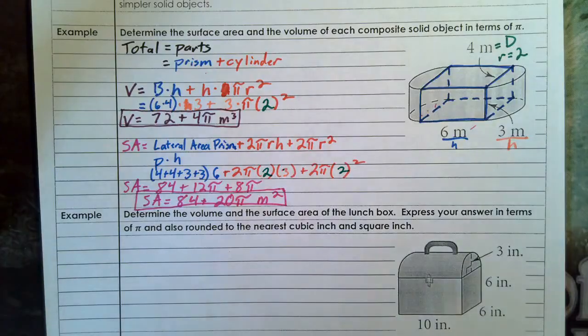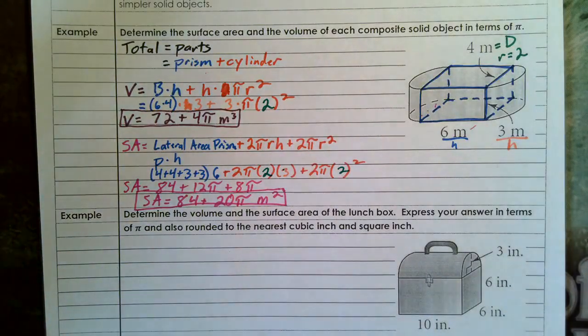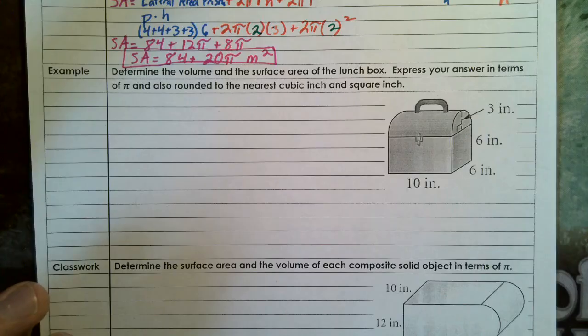So be careful about what sort of adjustments you need to make in that overlap of the prism and the cylinder, so you don't double count faces. Now that was a lot, so let's try it again.